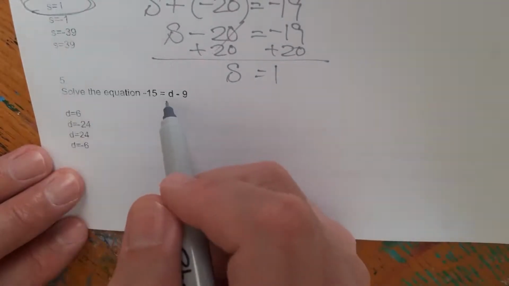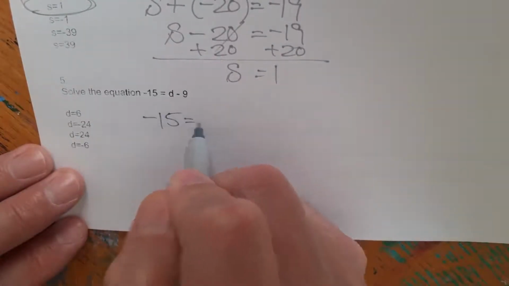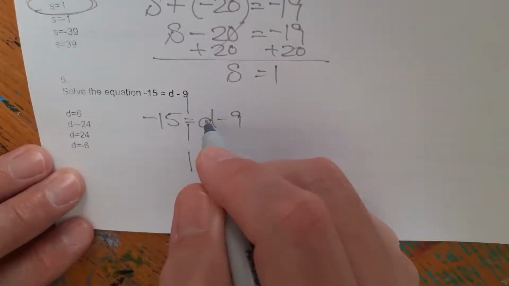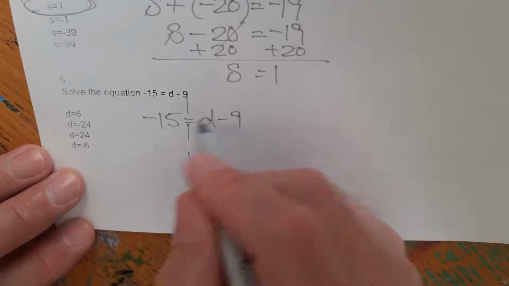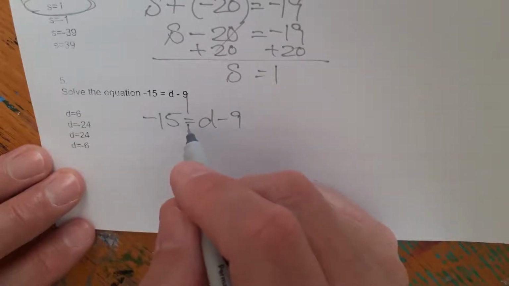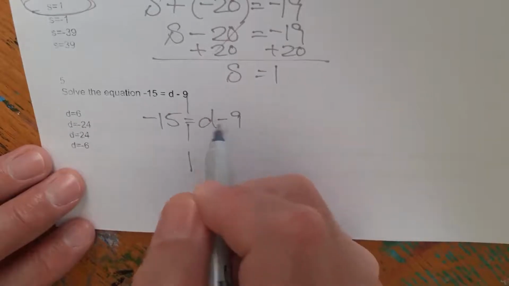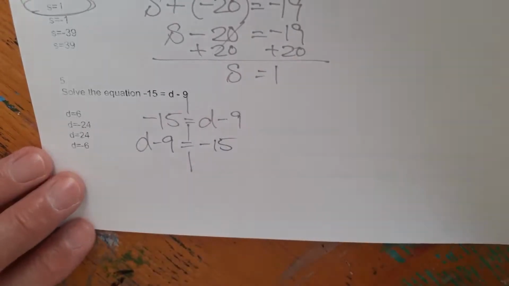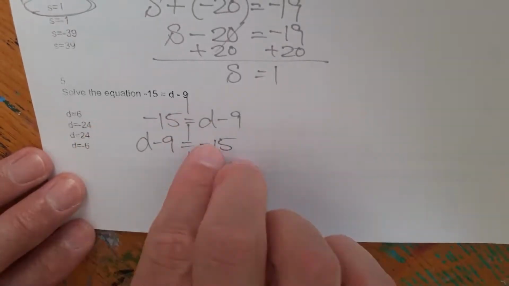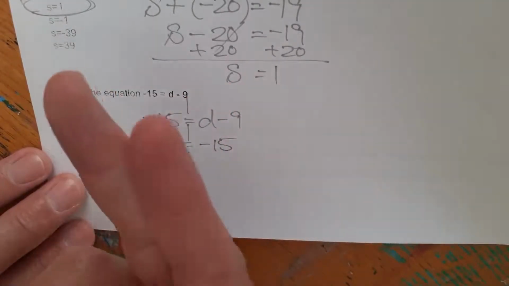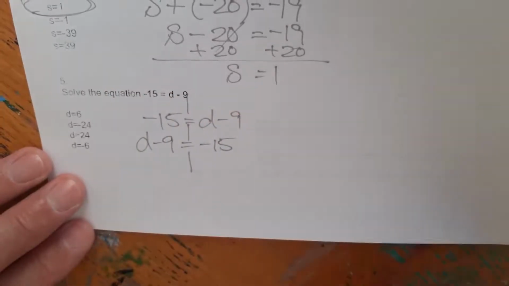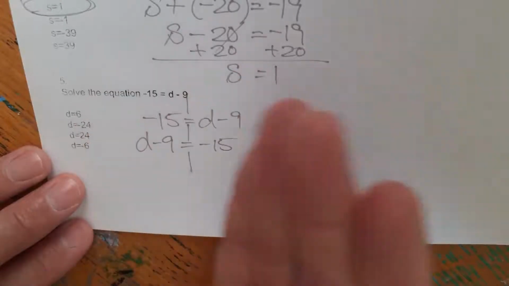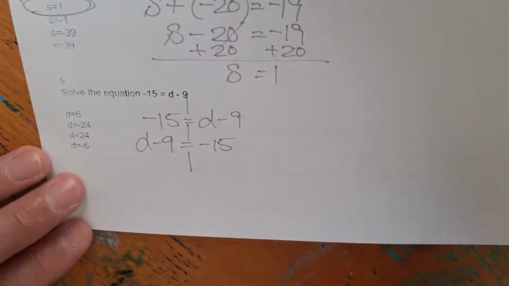All right, solve the equation negative 15 equals d minus 9. All right, so this is a center line. We're trying to get the d alone. We don't care if it's on the right side. It's okay. Equations work. You know, they're balanced. You can flip them either way. We could easily write d minus 9 equals negative 15. That's totally legal. Notice we flipped. This side came to this side, this came to this. And technically speaking, the equals literally flipped, because if you're into a greater than or less than, you want to see that flip too when you flip the entire statement.